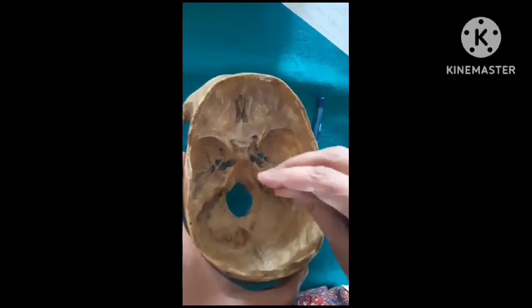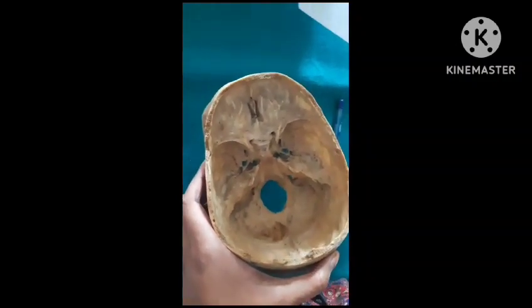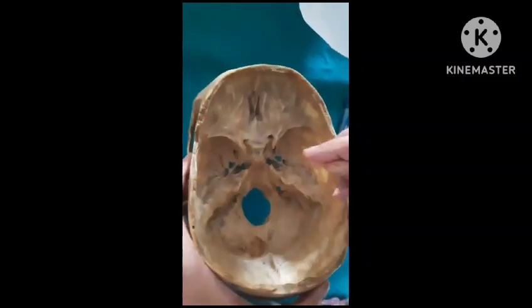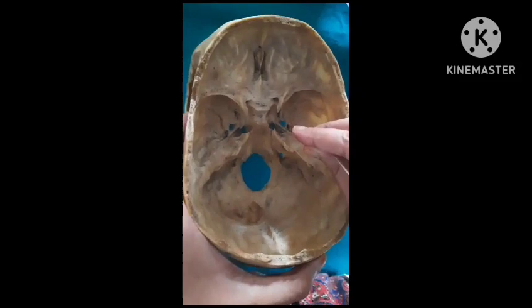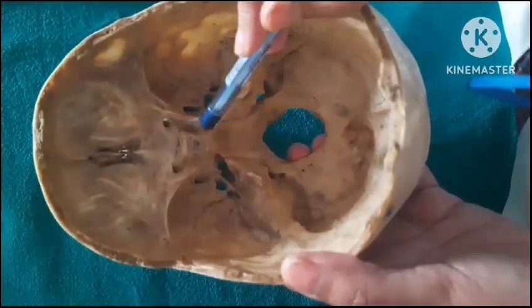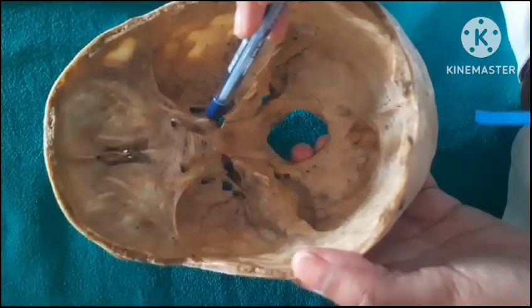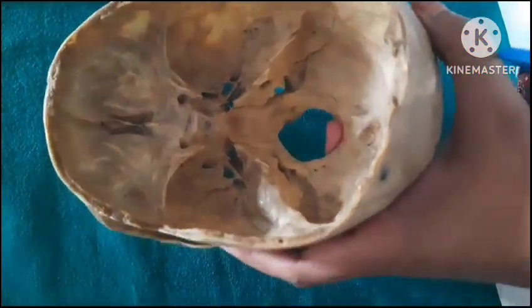And then we have foramen lacerum. It has two parts, the upper part and the lower part. Through the upper part, internal carotid artery passes, and greater petrosal nerve also passes through the upper part. And from the lower part, the first is emissary vein, and the second is meningeal branch of ascending pharyngeal artery.